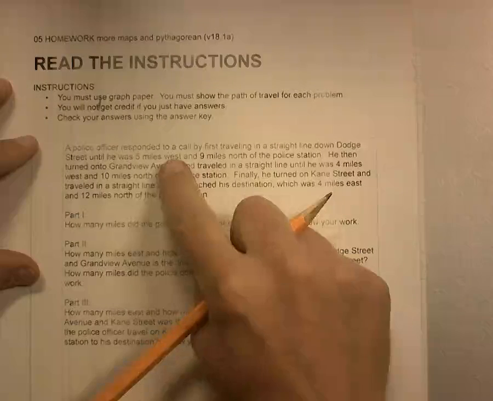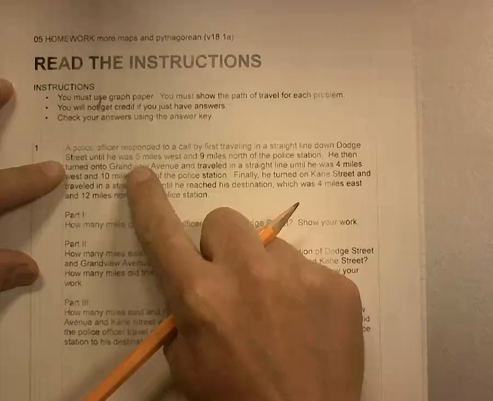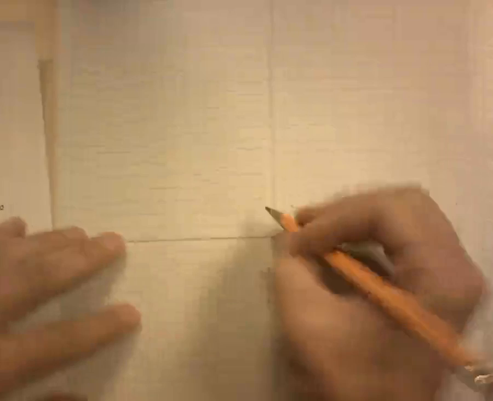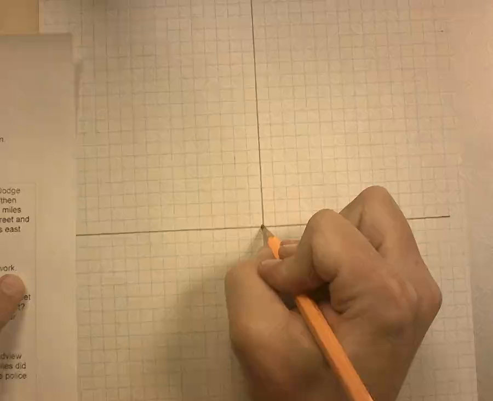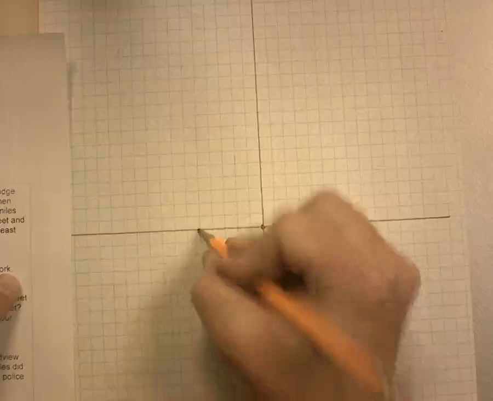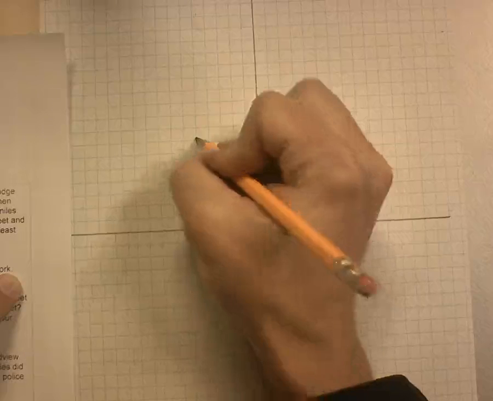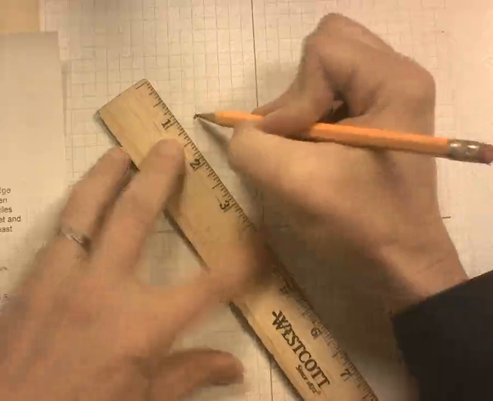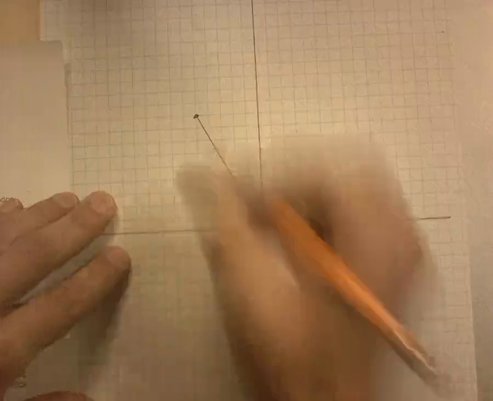All right, a police officer responded to a call by first traveling in a straight line down Dodge Street until he was 5 miles west and 9 miles north of the police station. So I'm going to assume right away the police station's right here at the origin. Five miles west, 1, 2, 3, 4, 5, and 9 miles north, 1 through 9. And the name of that street was Dodge. So I'm going to label that.